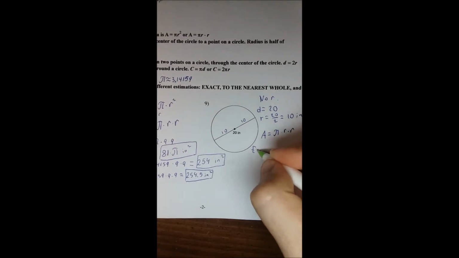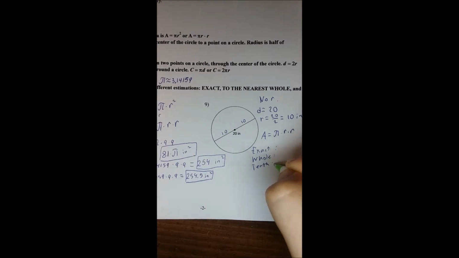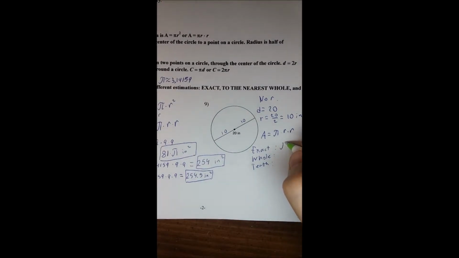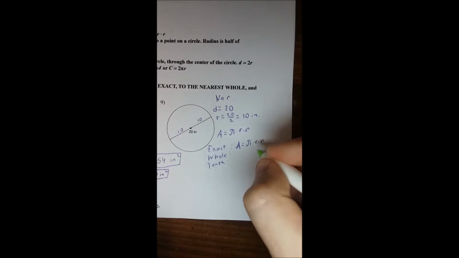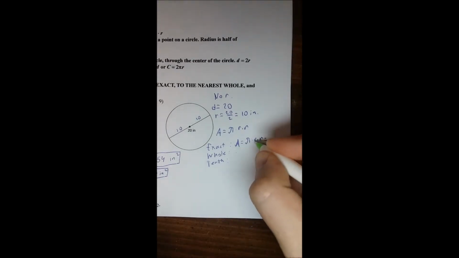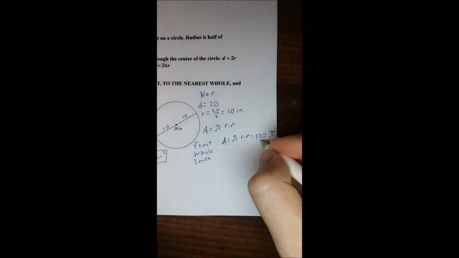And let's do the exact again. Let's do the nearest whole, and let's do the nearest tenth. So the easiest one is to do the exact one. It's going to be area equals pi times r, and I'm rewriting it a lot of times so that you get comfortable with the formula notation. Again, radius times radius is what? 10. So 10 times 10 is 100. 100 times pi. And I need to put inches squared.